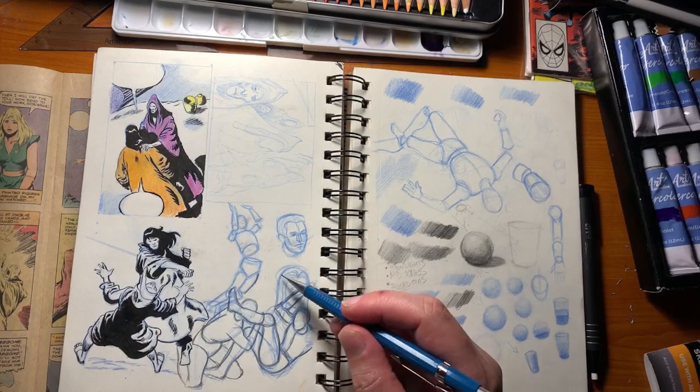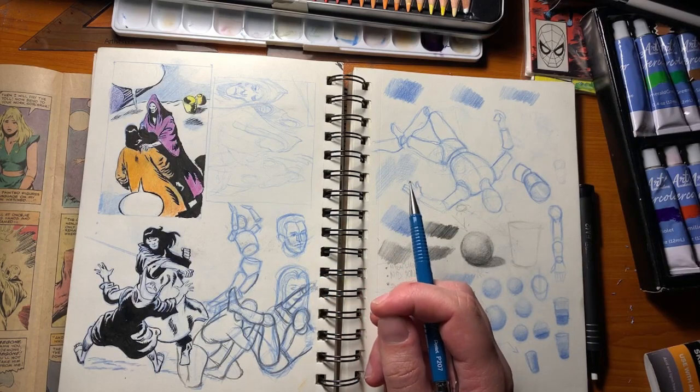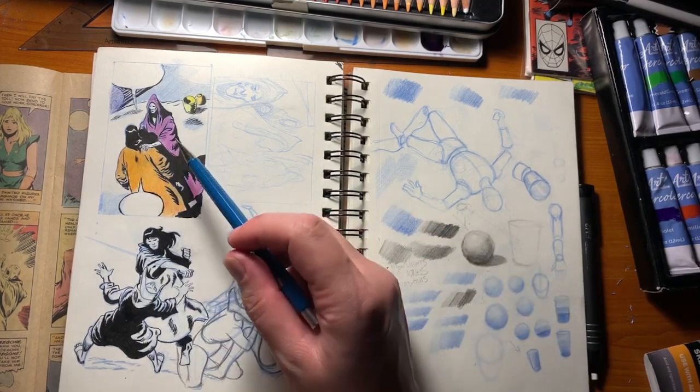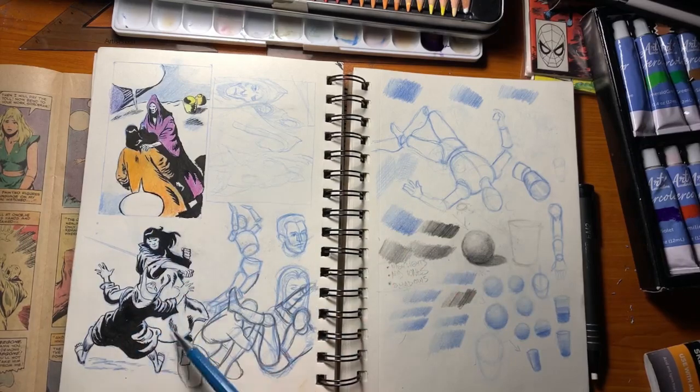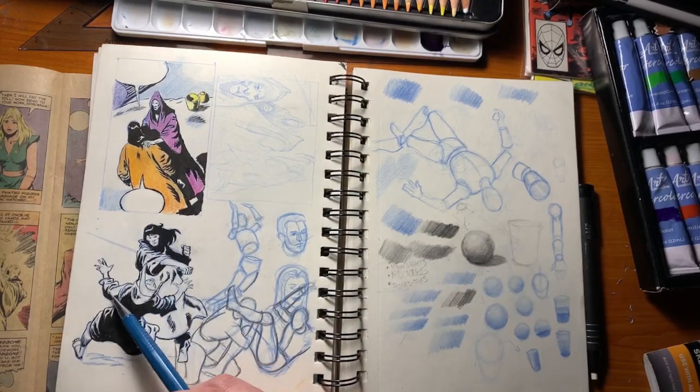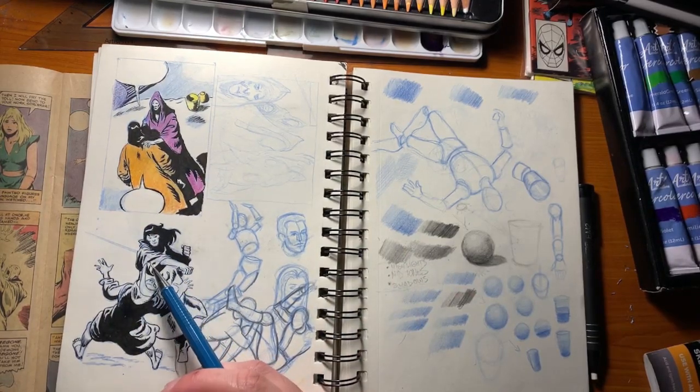In ways when you're, for instance, drawing panels out, or when you're drawing figures out, you're going to have to create some figures in the foreground, other ones in the background.